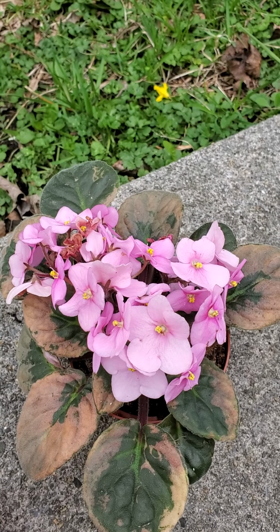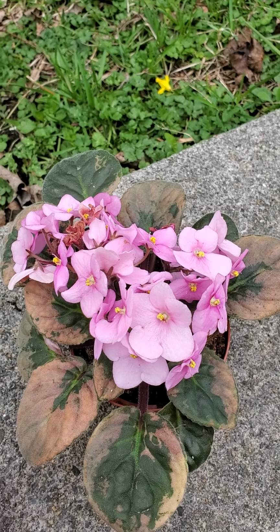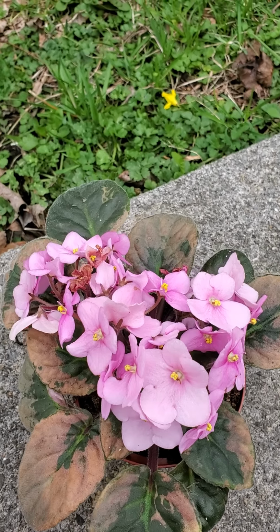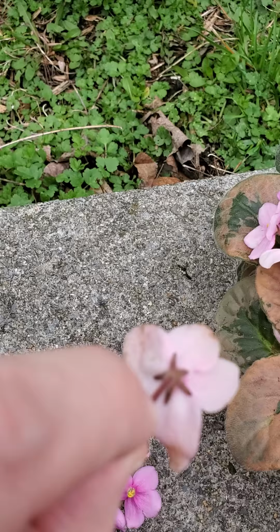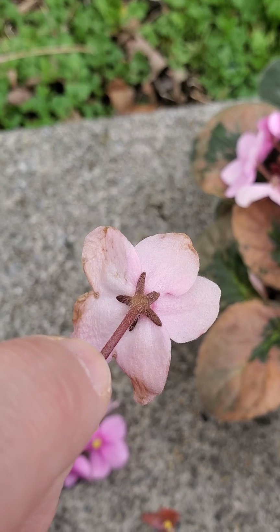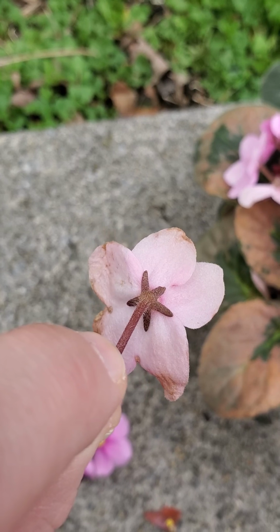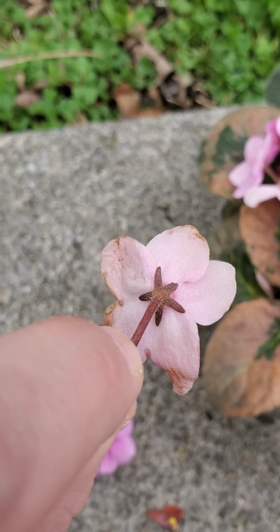Okay, everyone, this is an African violet. This is the next plant that we're going to be looking at. So if we take one of the petals off and look at it upside down, if I can get this into focus, you can see that there are 5 leaf-like structures, and these are the sepals, okay? 1, 2, 3, 4, 5.